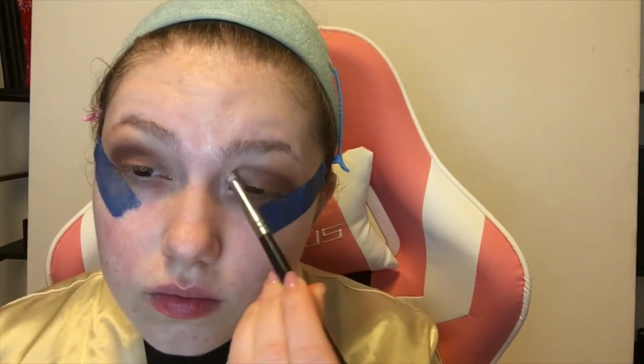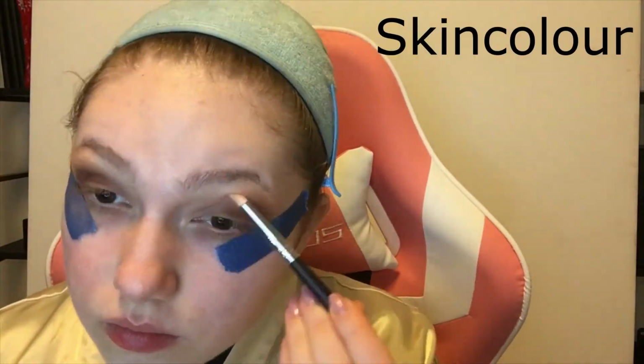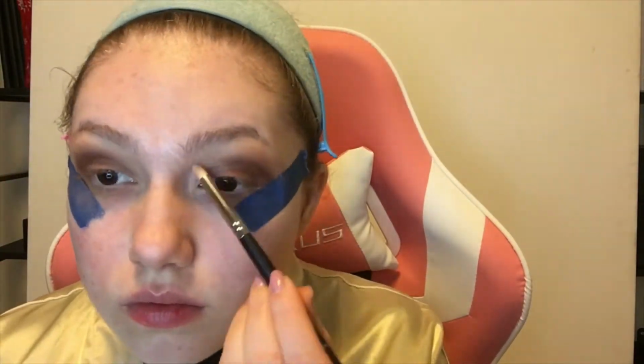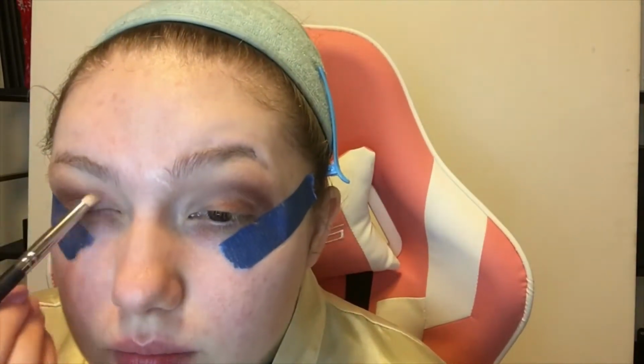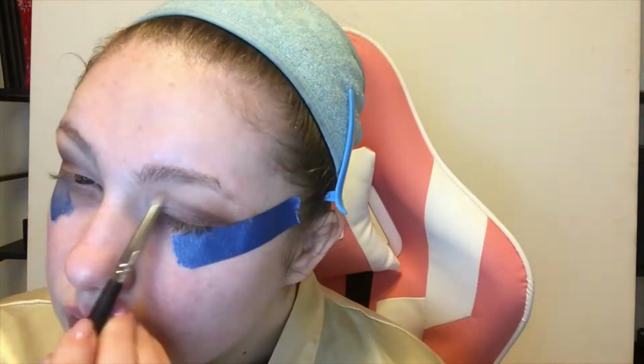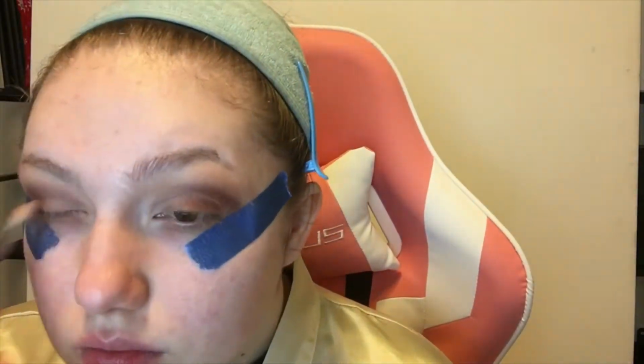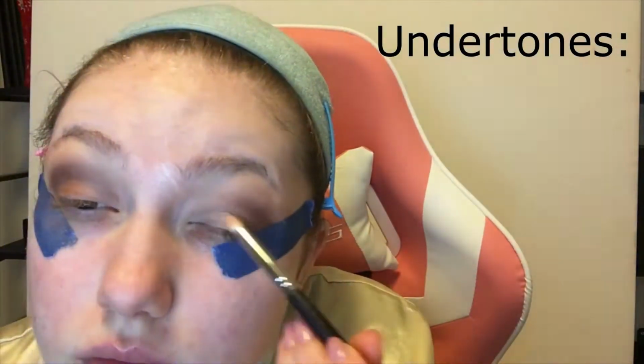Now that you've taken the time you need to open the other tabs and we've regrouped, let's continue our discussion of skin color as a base for artistry. No matter what shade range you bring to the table, you've been gifted a canvas to create as you will. Our goal here is to understand that canvas a little bit better. Since we've already looked at ourselves in the mirror or at our arms and determined which of the three oversimplistic shade ranges we live in, we now need to take a look at what is called undertones.